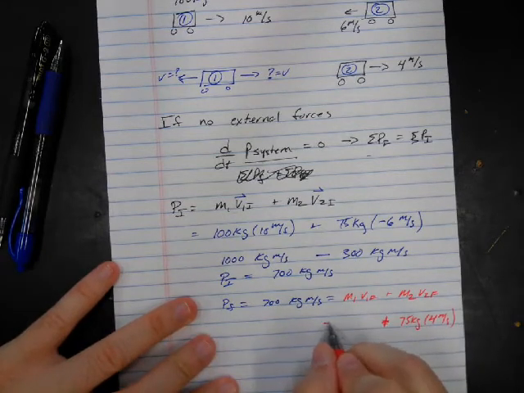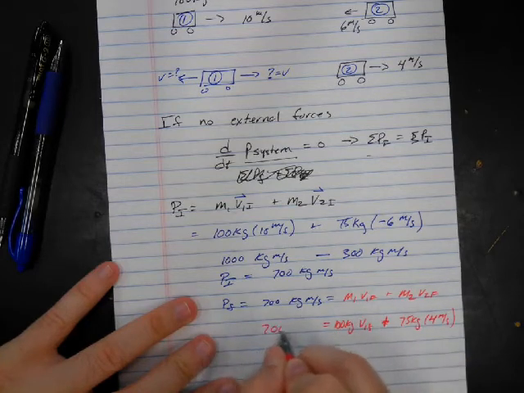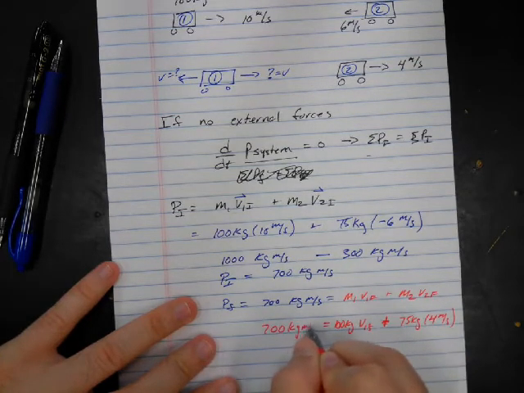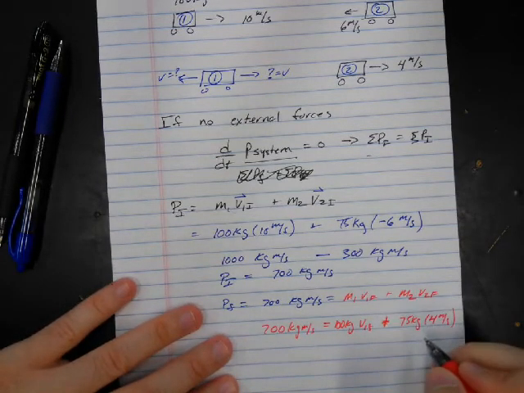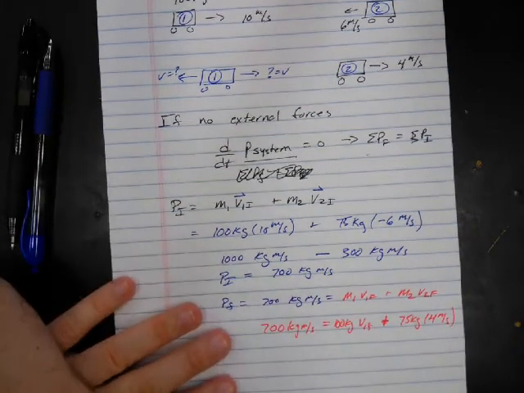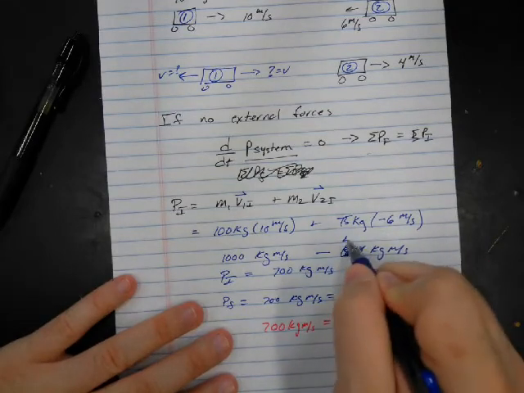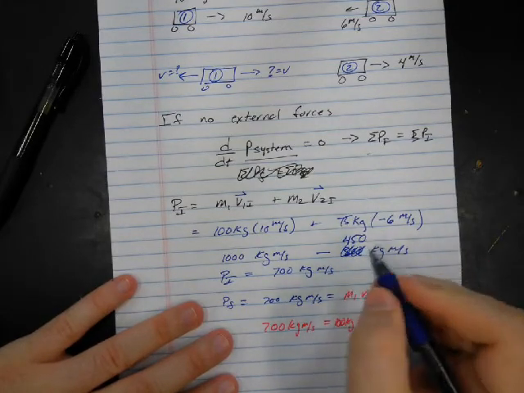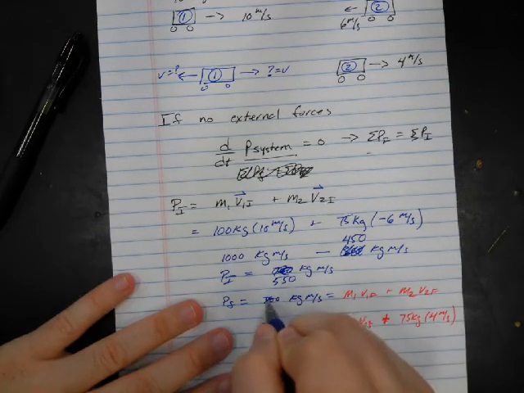And then we have 100 kilograms times V1 final is 700 kilogram meter per second. So this thing, 75 times 4 is 300. Oh, hell, I screwed up. 75 times 6 is 450. That means we have 550 left over.